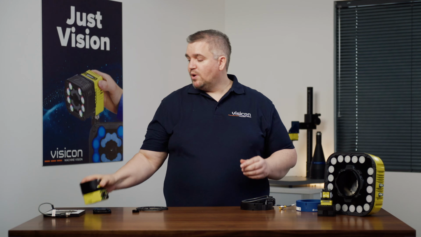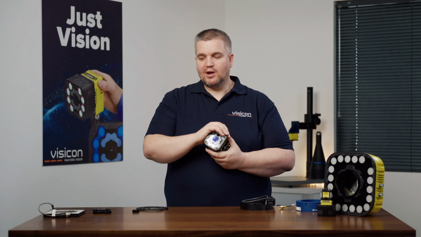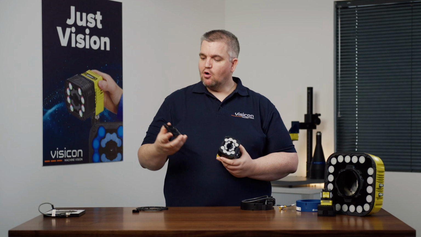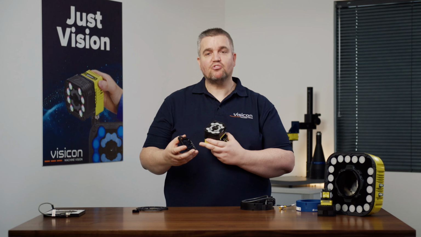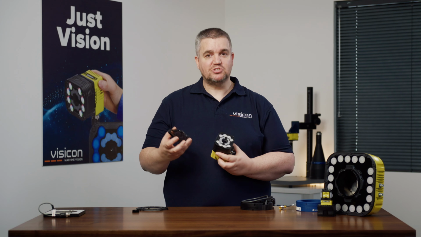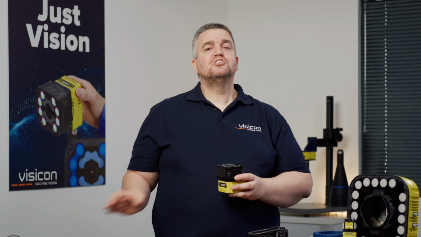If you're working with a smart camera that's got an integrated light in it, then we do sell a range of polarizing covers to go on that, that's got both the lens and the light filter built into that. So if you're suffering from reflection, maybe polarizing filters are the answer.